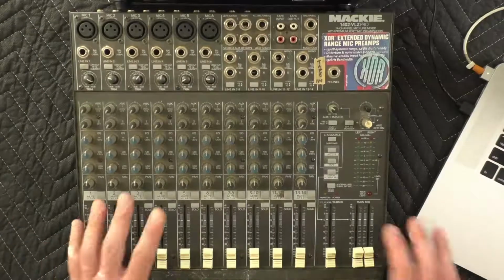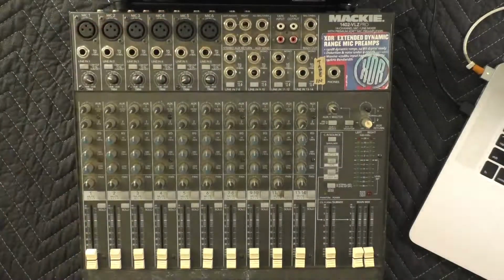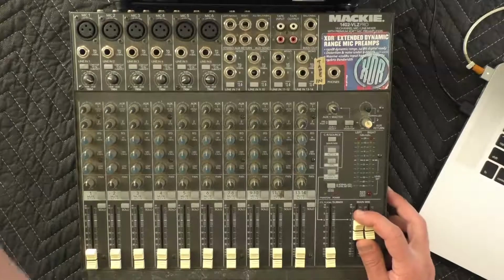So the idea of an audio mixer, a physical mixer like this, is to do the same thing that the ATEM's doing but for sound. It's to take all your input sources and mix them together into one feed that you can send wherever you need to send it.